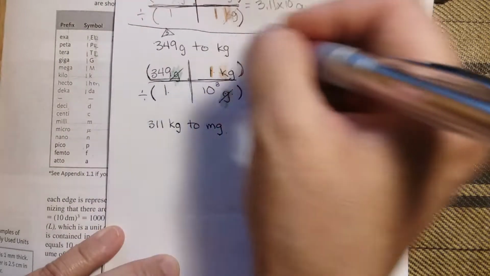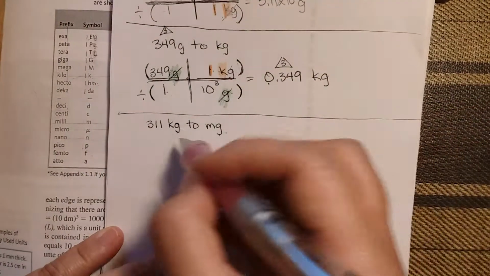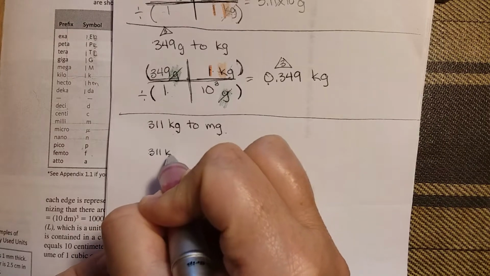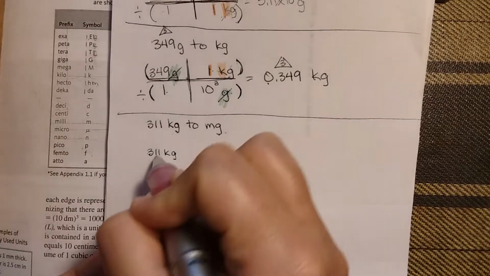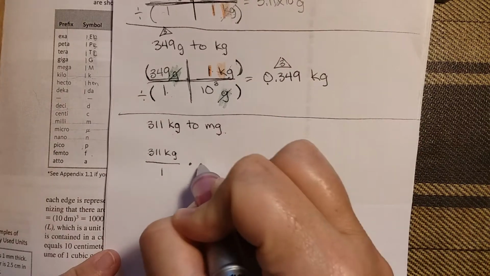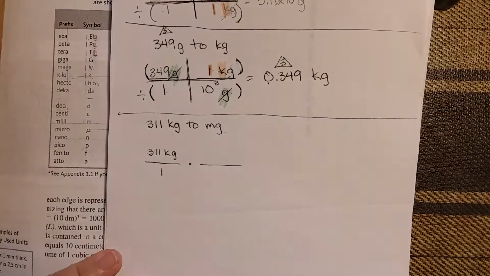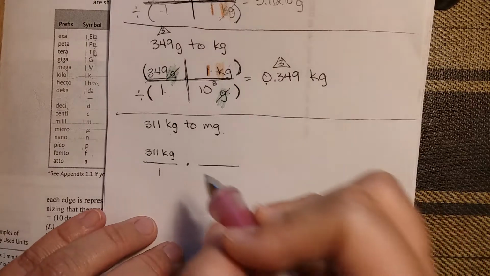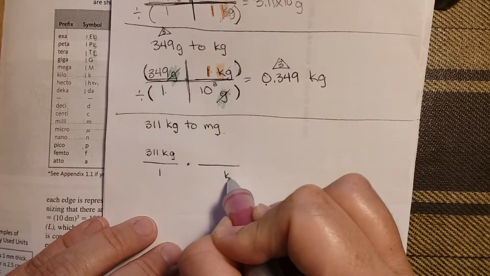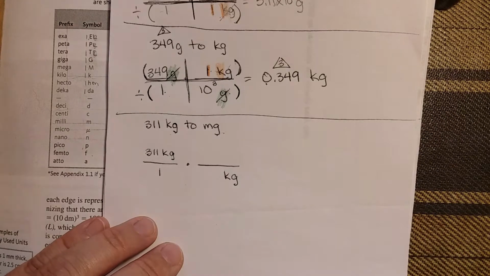Okay, so here was a problem. Now let's do this one. So we're going to start out with 311 kilograms. I'm going to turn this into a fraction by putting it over 1, and then I'm going to multiply it by another fraction. And in this fraction, because we have kilograms up here in the numerator, we're going to put kilograms down here in the denominator.